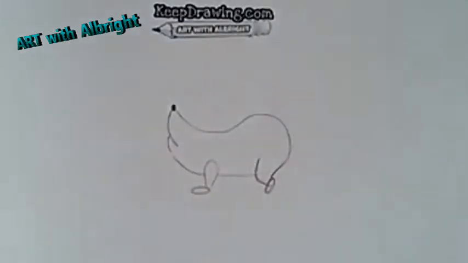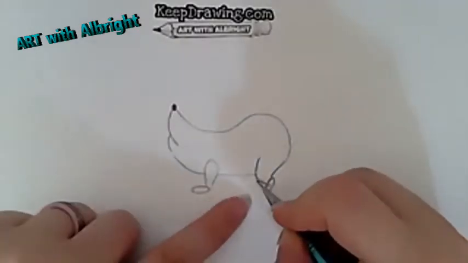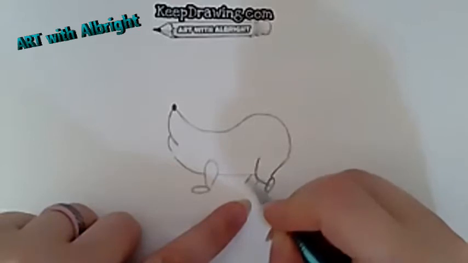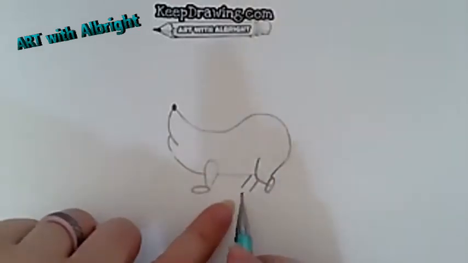Yes. Okay, so far so good. I'm loving this. Now let's put the next leg, that back leg, let's just pull that down from the body. Remember, we're just blocking in the shape right now. And then put an oval down here.